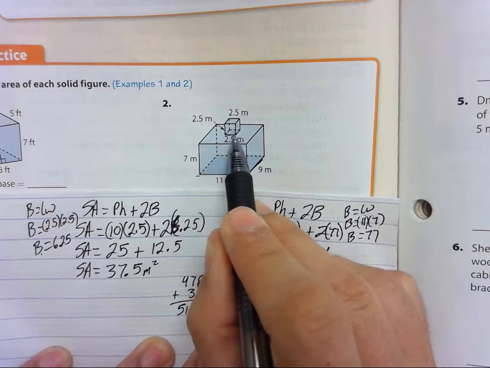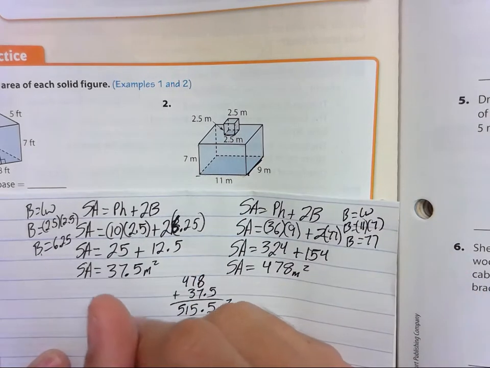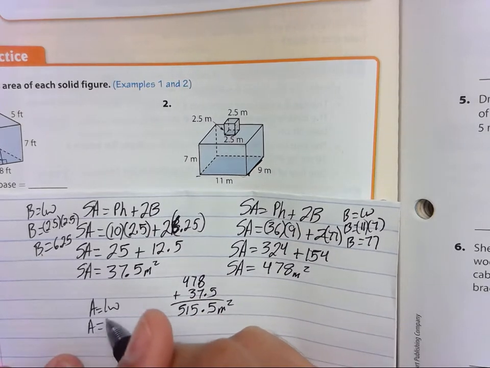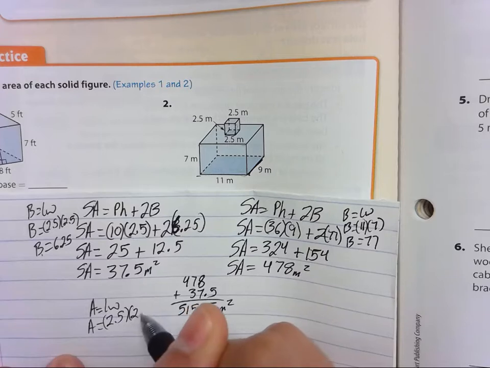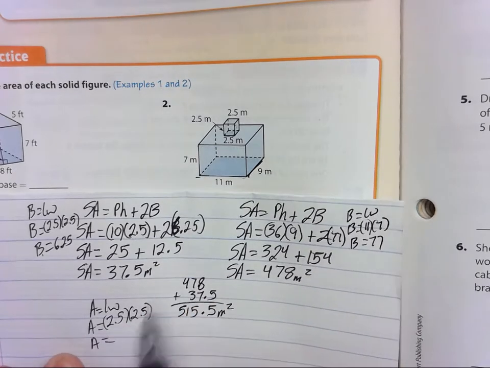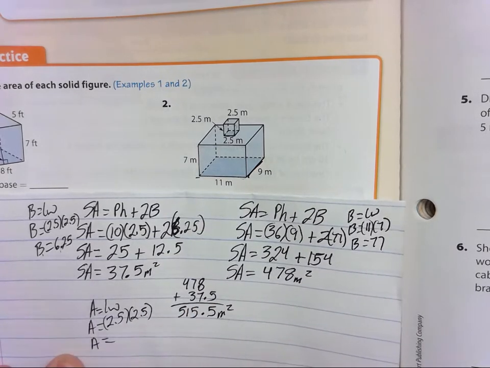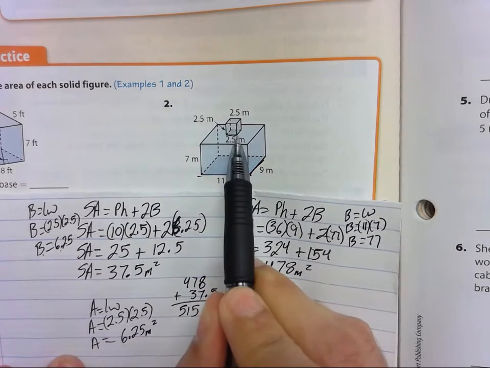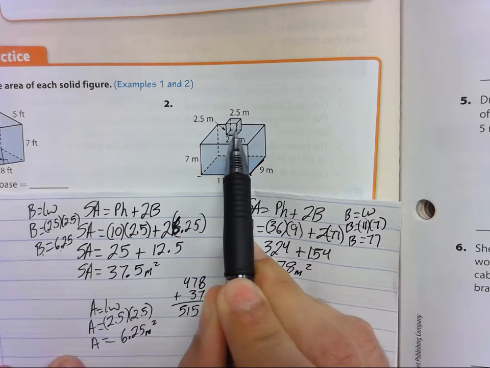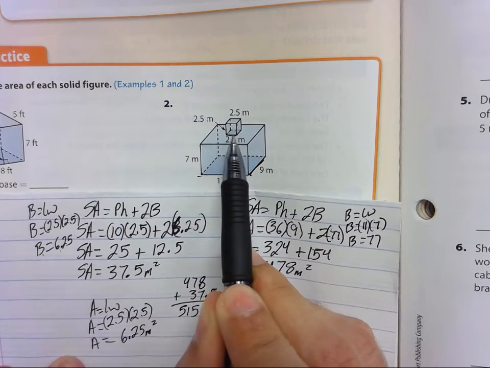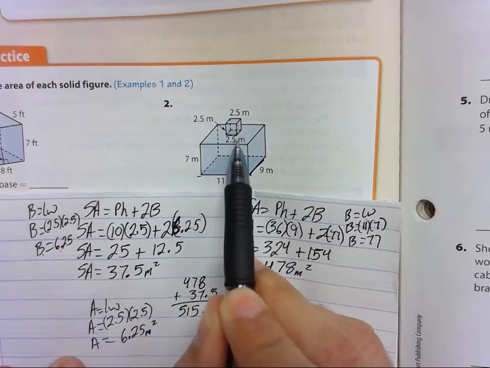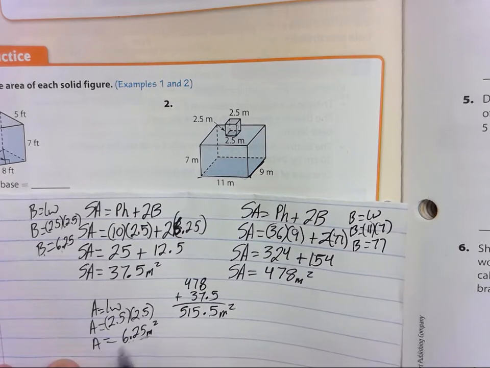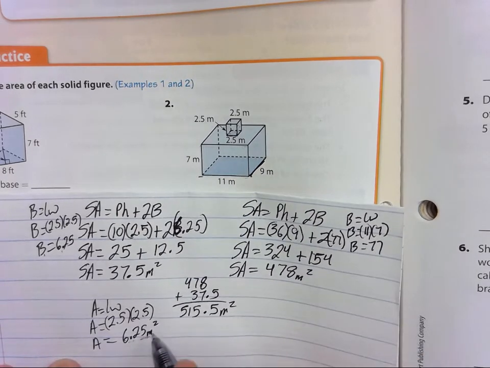Well, what's the bottom of the cube? It is a square, so area equals length times width. Area equals 2.5 times 2.5, and we already did that up here. So the area that we're losing is 6.25 square meters. But we're losing that from the bottom of the cube, and we're also losing the same area from the top of this rectangular prism. So we're losing this area not once, but 2 times, so we need to multiply this by 2.